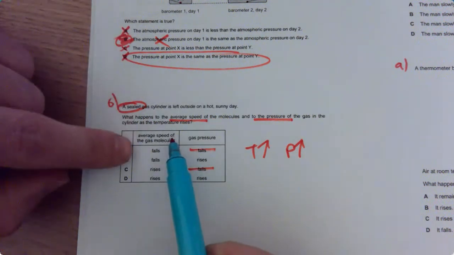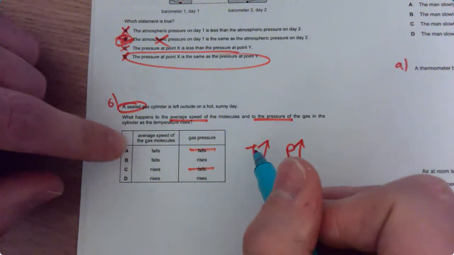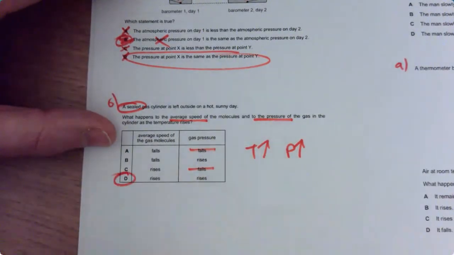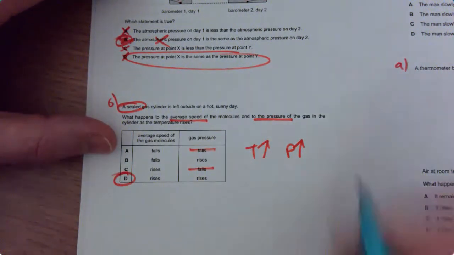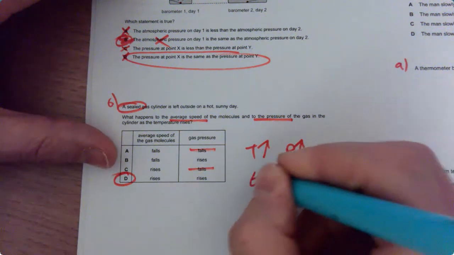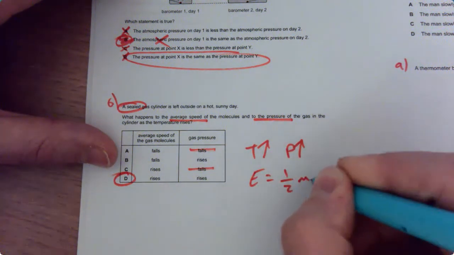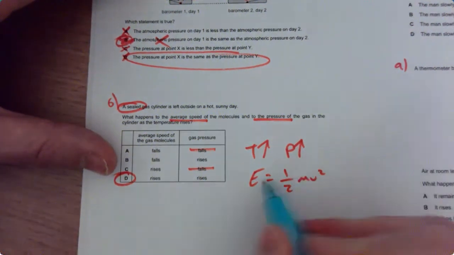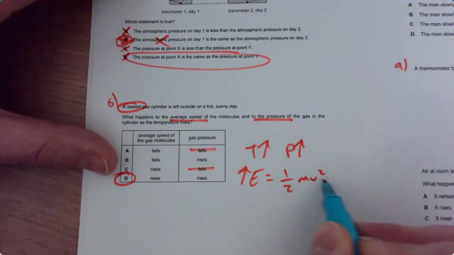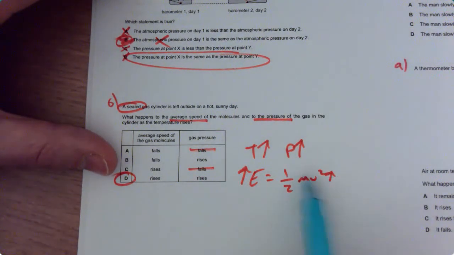What about the average speed? Well, if we increase the temperature, the average speed also increases, because the particles will have more kinetic energy on average. Kinetic energy is half mv squared. So if the energy goes up, the velocity must also go up. The mass obviously stays the same. Pause the video and try both of these questions.